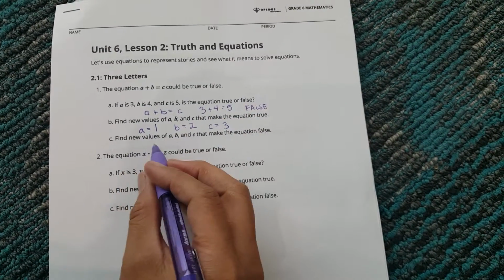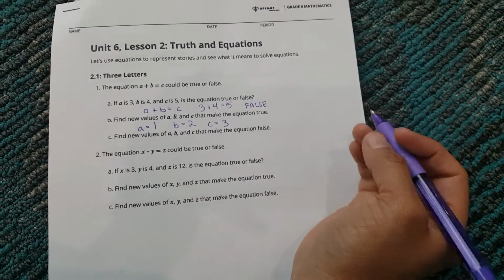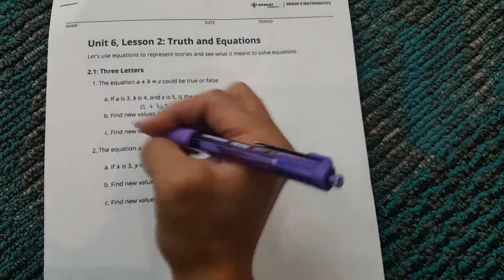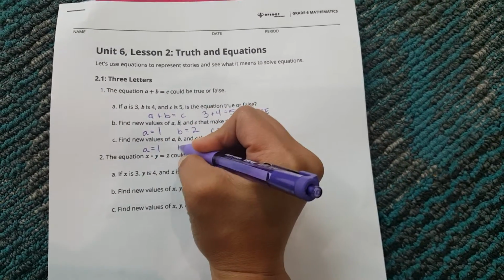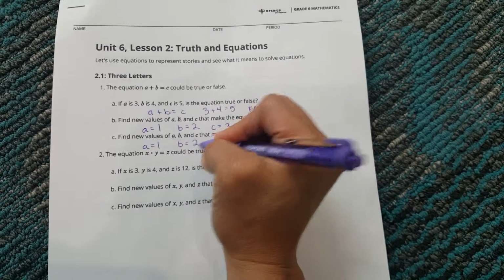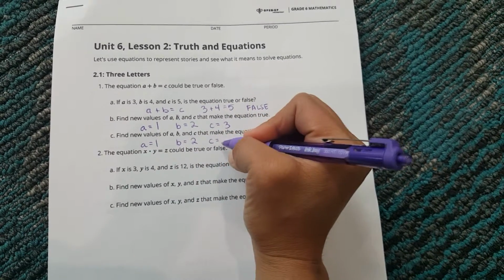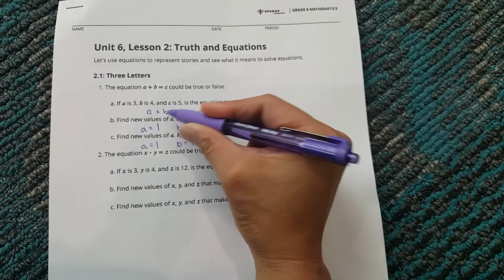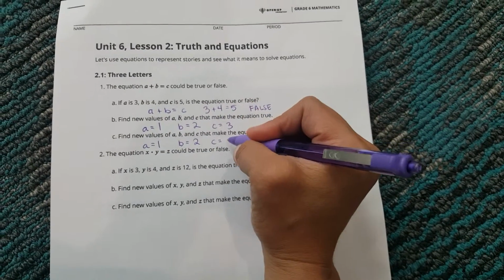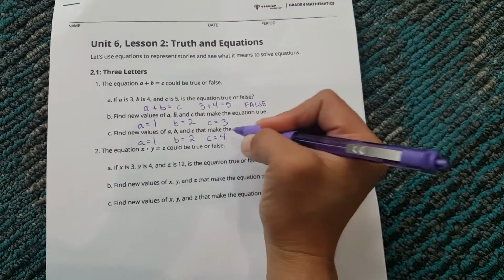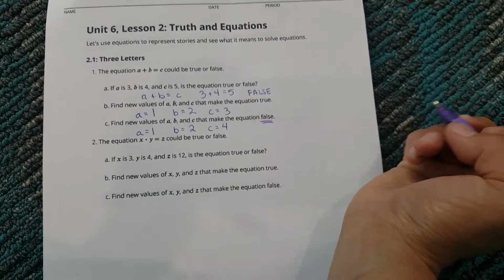Now we're going to find new values for A, B, and C that make it false instead. And so we can use the same numbers. A is equal to 1, B is equal to 2, but obviously then C would have to be the thing that makes it wrong, because A plus B is equal to C. We want it to be false, so we can maybe say C is equal to 4. And that would work out for this one.